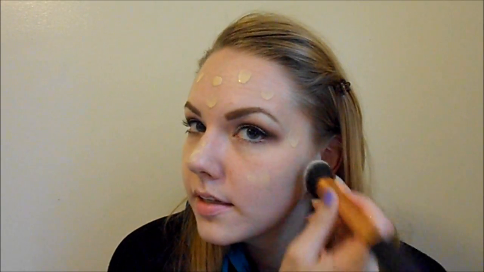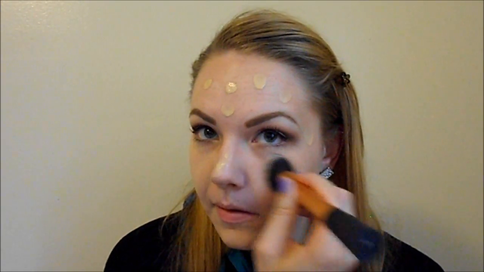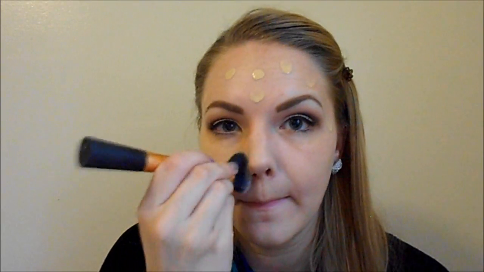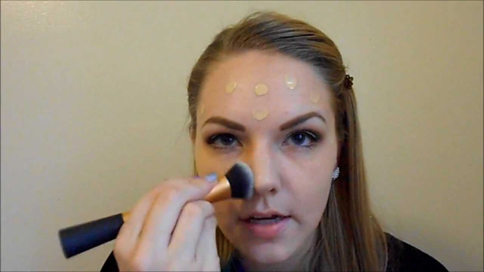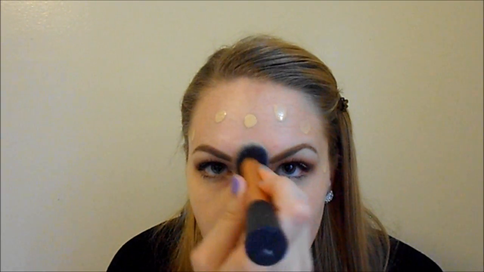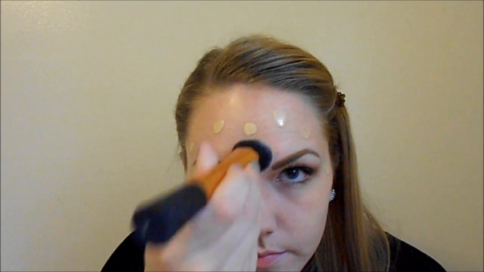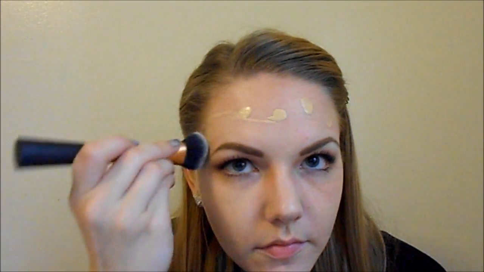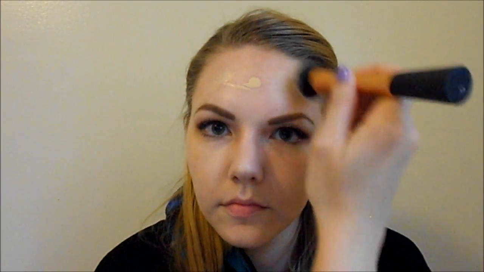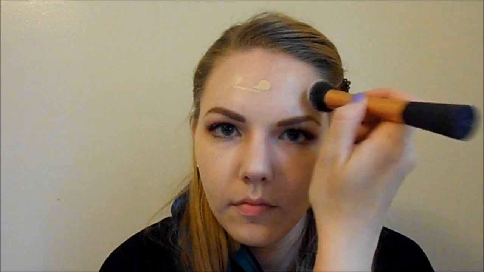And again, we're just patting it into the skin, making sure to get all the areas of our face, get in between the brows, and just making sure that it's blended. Take it up to your hairline, just so that everything blends really well.